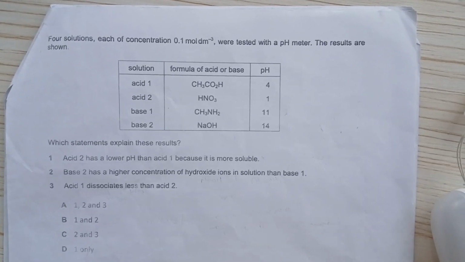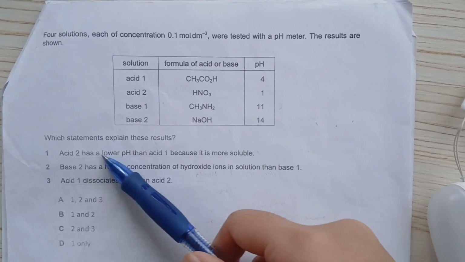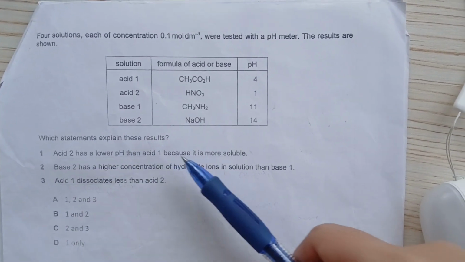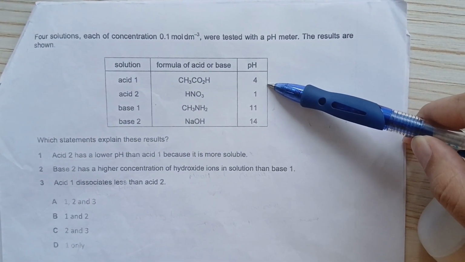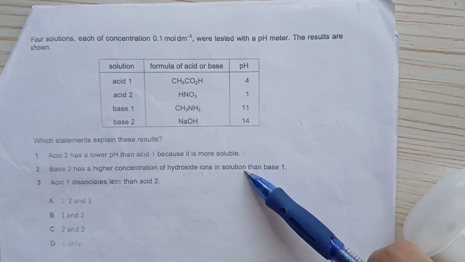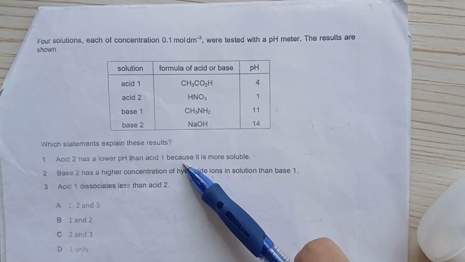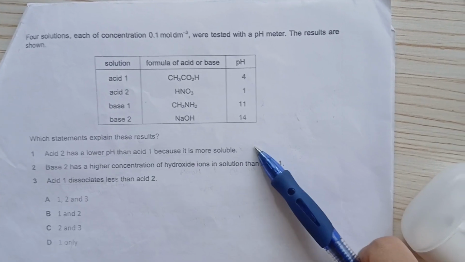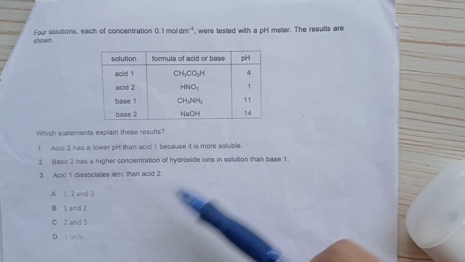The next question is, which statement explains this result? 1. Acid 2 has a lower pH than acid 1. Right, because it's more soluble? Wrong. So this statement is right and this reason is wrong, because the solubility didn't affect anything at the pH.